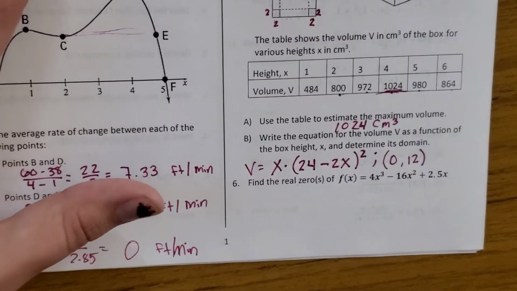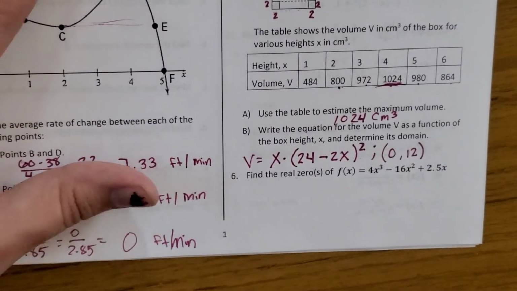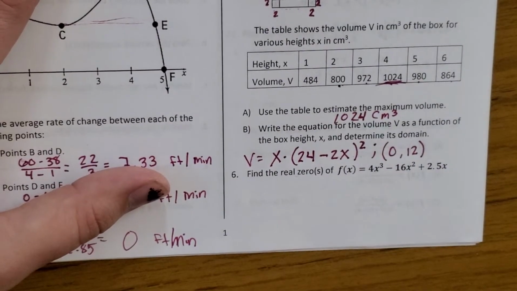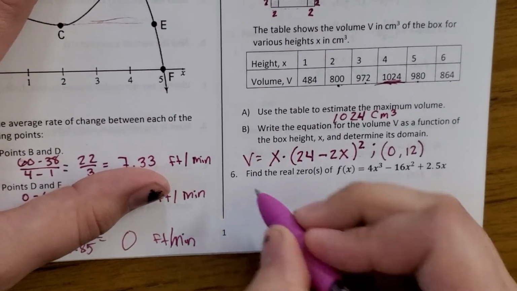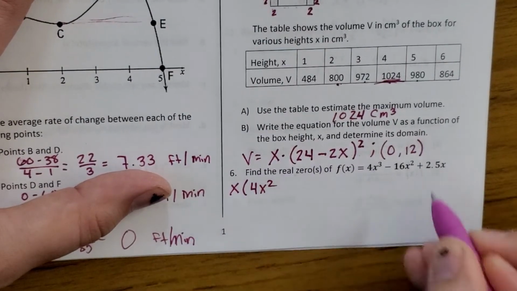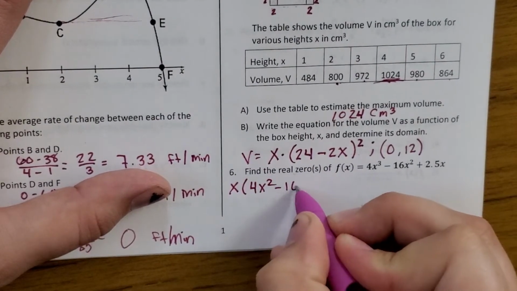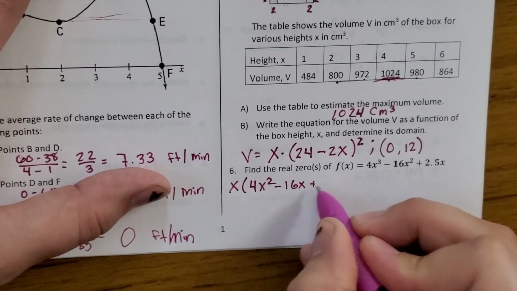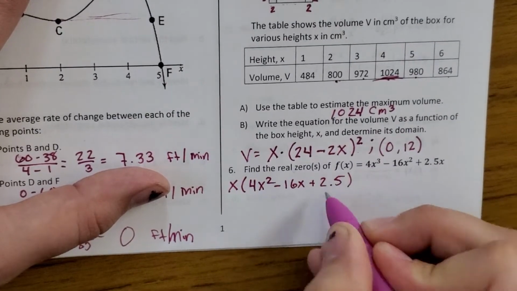Number 6 says find all the real zeros. So with this one, the first thing that I noticed is that I could easily factor out an x, right? They all have x's in them. So I could factor an x out. I get 4x squared minus 16x plus 2.5. So now I could try to factor this.